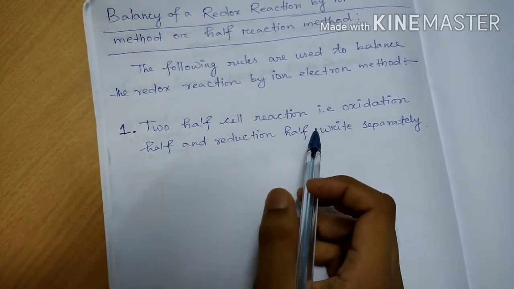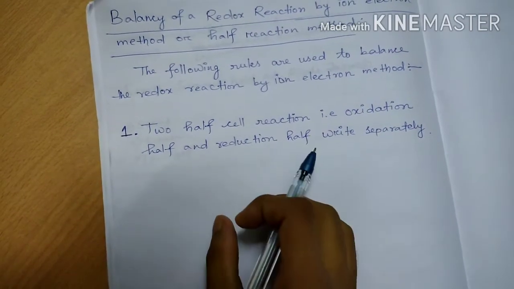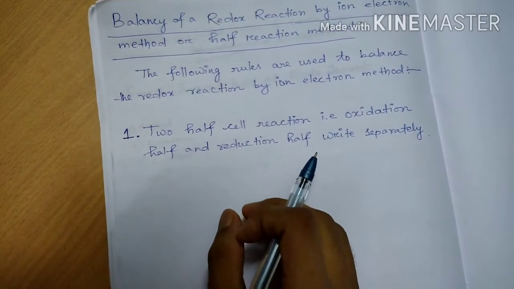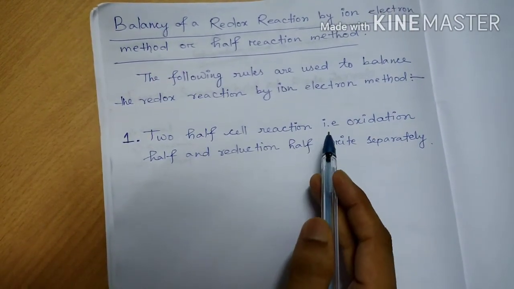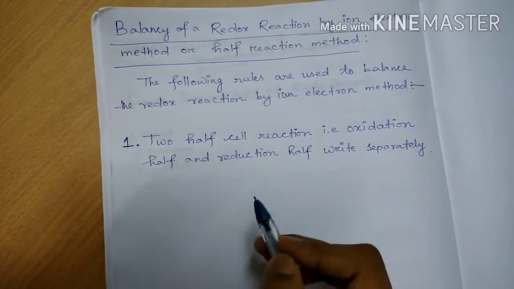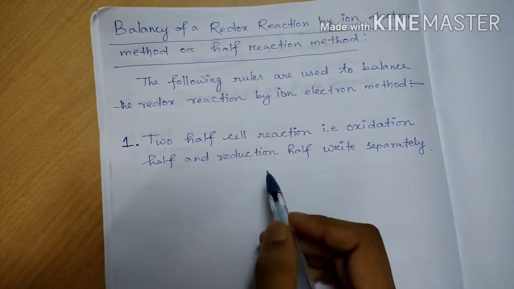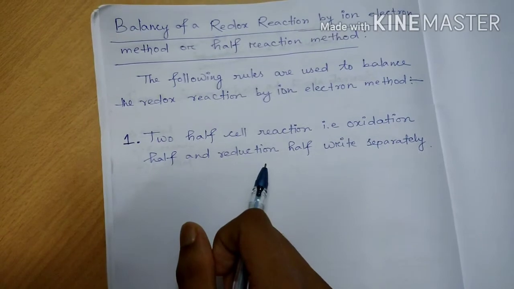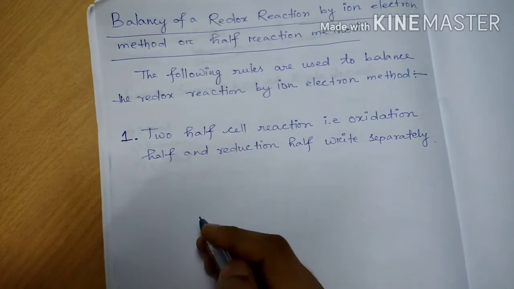Now first of all you have to know these terms, oxidation half and reduction half. What is the oxidation half and reduction half? The substance which will get oxidized is called the oxidation half, and the substance which will get reduced is called the reduction half. So we have to write the oxidation half and reduction half separately. This is rule number 1. Now come to rule number 2.